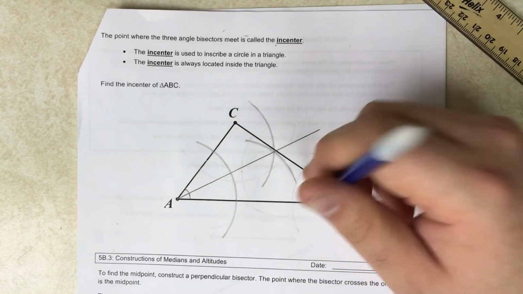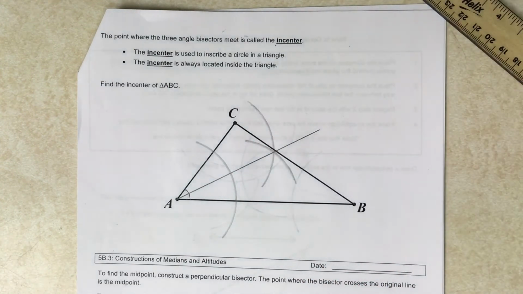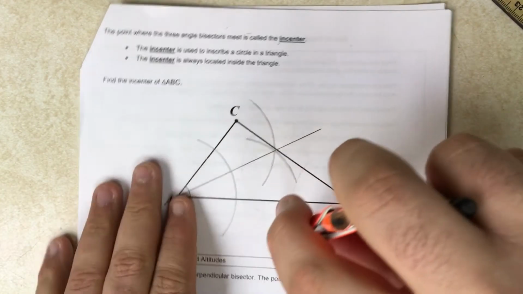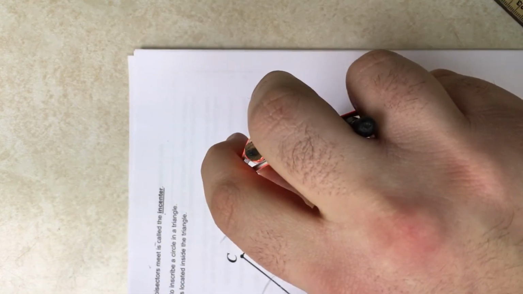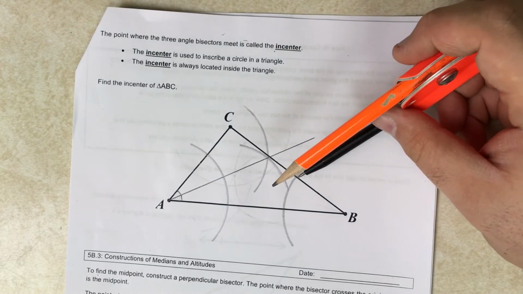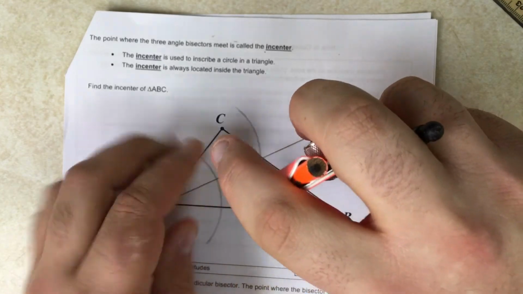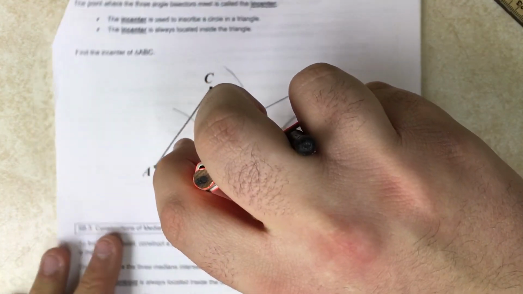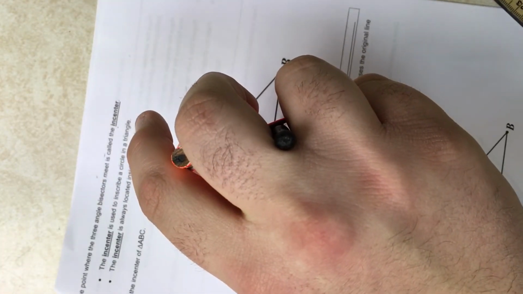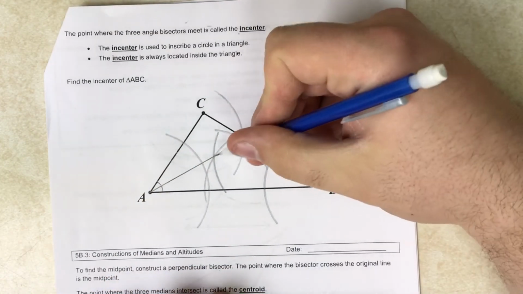Now, we're going to do the exact same thing from angle B, and what we should see is that the angle bisector from angle B should intersect the first angle bisector we just made. So put your compass point on B, swing an arc through it, and then from each intersecting point, the intersection of the arc and the side, we're going to make two arcs, just like we did in the last one. So I'm going to make arc number 1, and I'm going to make arc number 2. So you can see that the two arcs intersect right here.